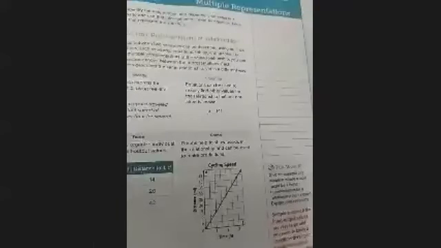Learn multiple representations of relationships. Relationships between two variables can be described using multiple representations such as words, equations, tables, and graphs. So we have four representations, guys: words, equations, tables, and graphs.